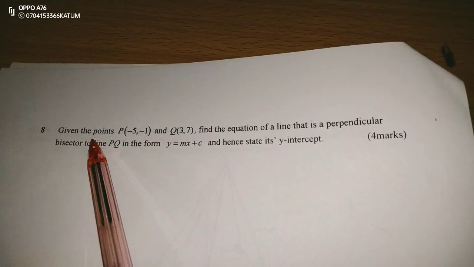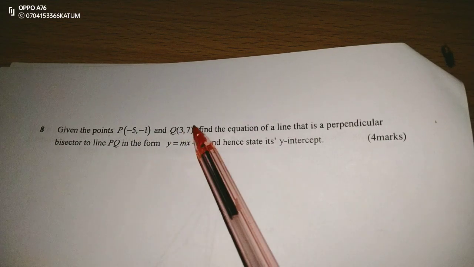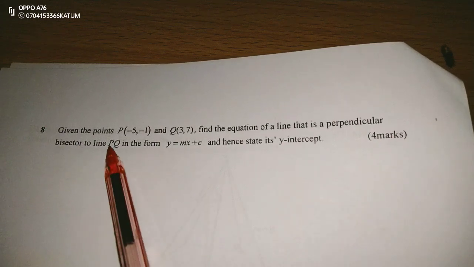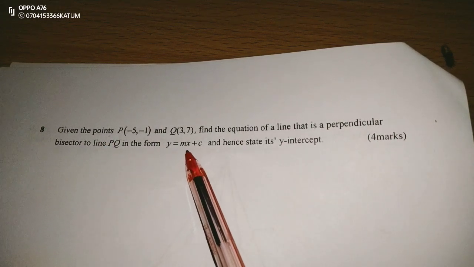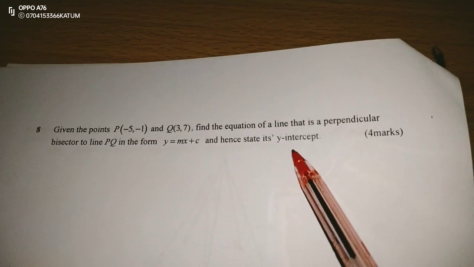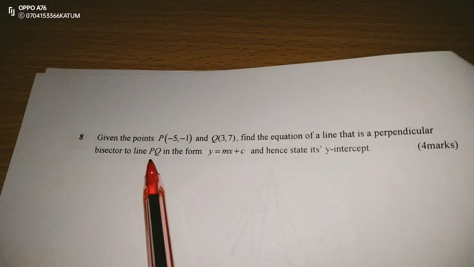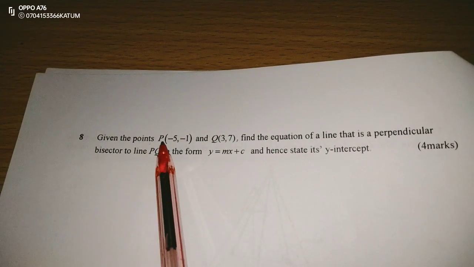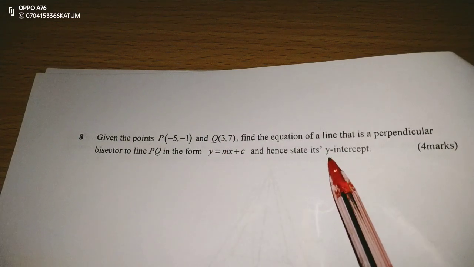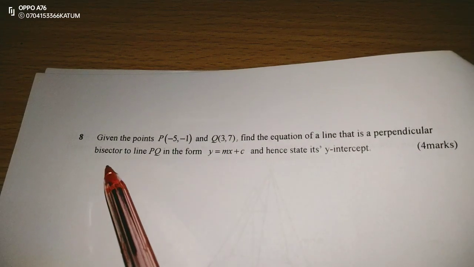Number 8. Given the points P(-5, -1) and Q(3, 7), find the equation of a line that is a perpendicular bisector to line PQ in the form y = mx + c, and hence state its y-intercept. So what we're going to do here, we have a line PQ, the coordinates are given, and we are finding an equation of a line which is a perpendicular bisector to this line.